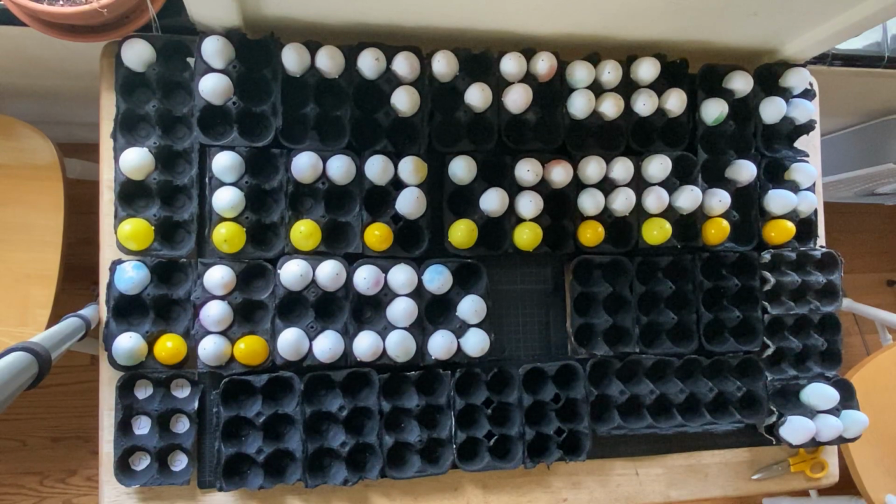So if W didn't exist in our alphabet, then the pattern continues of having eggs 3 and 6 filled in for the bottom row, and X lines up with B and M, and it continues the pattern. And then Y lines up with D and N, except you have eggs 3 and 6 filled in.